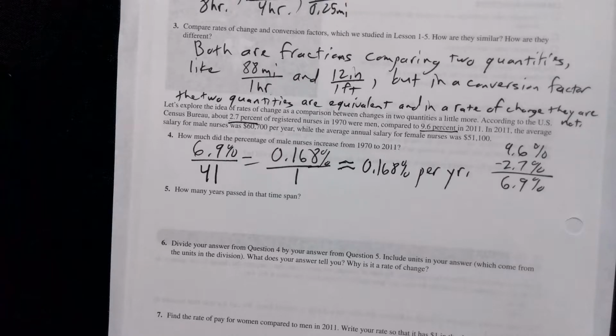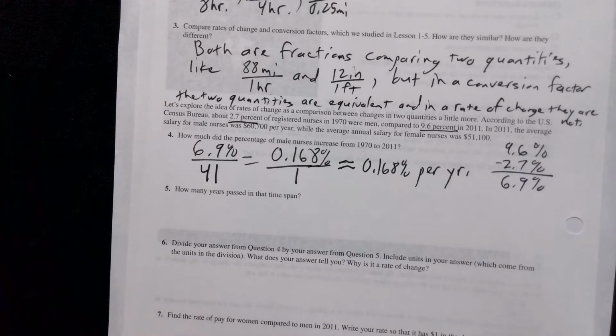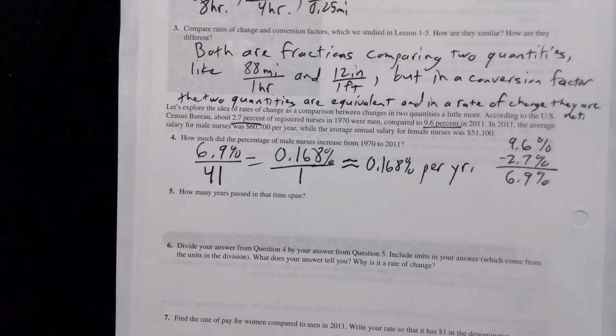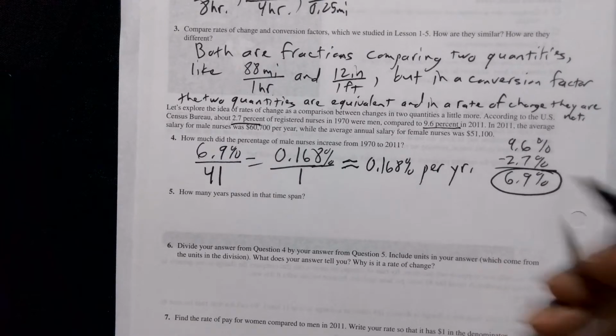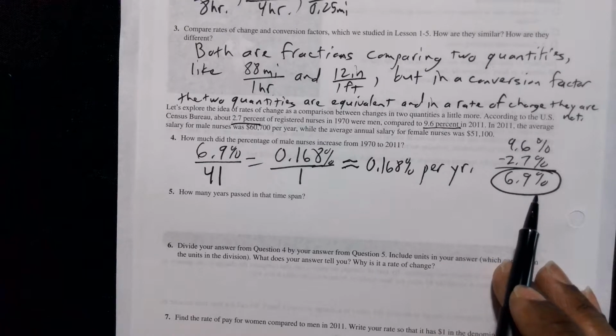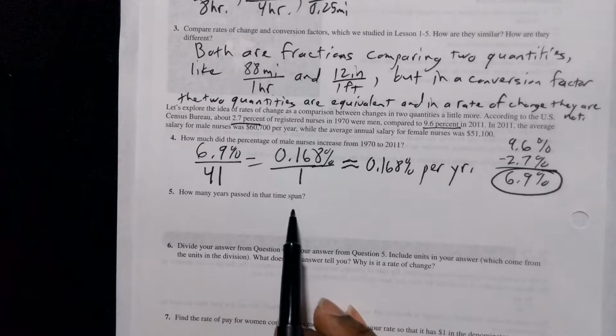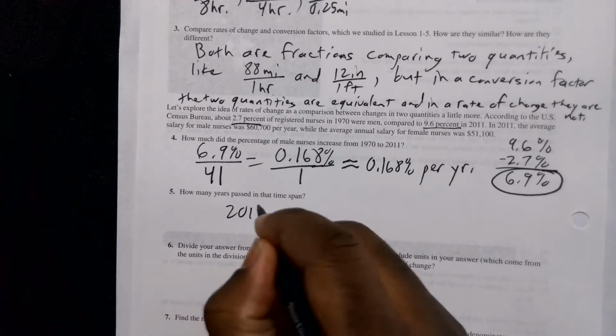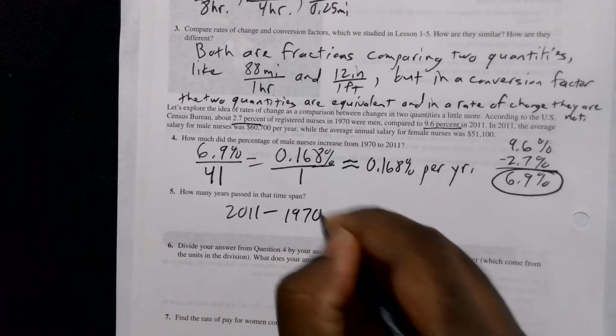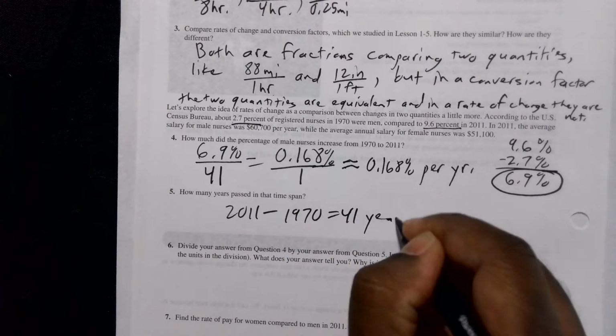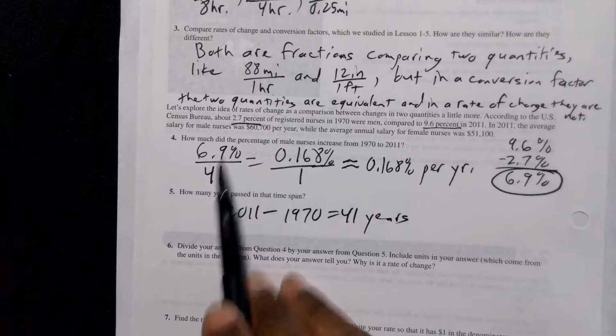So, to describe what happened here, I actually went a little bit above and beyond on this problem. So let's backtrack here. I made a little error, but this was the actual answer for number 4, the 6.9%. For number 5, it says how many years passed in a time frame, which was 2011 minus 1970, which is 41 years. Which we had up here.